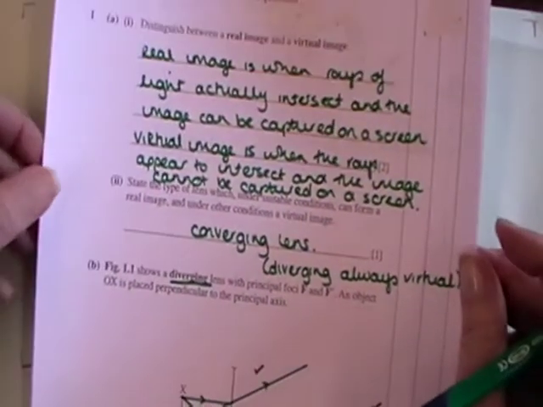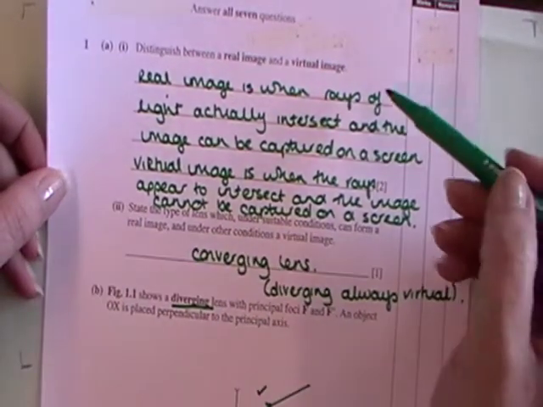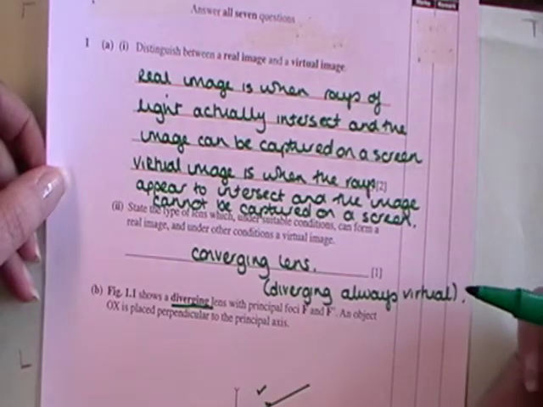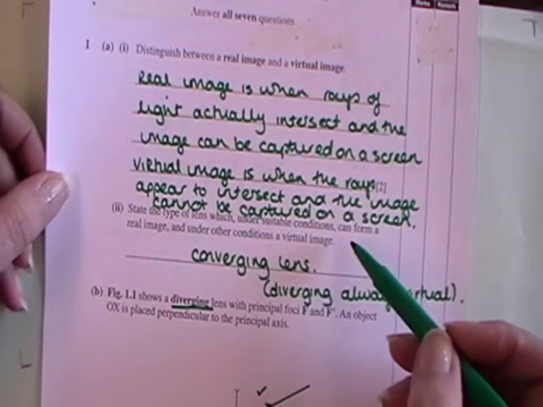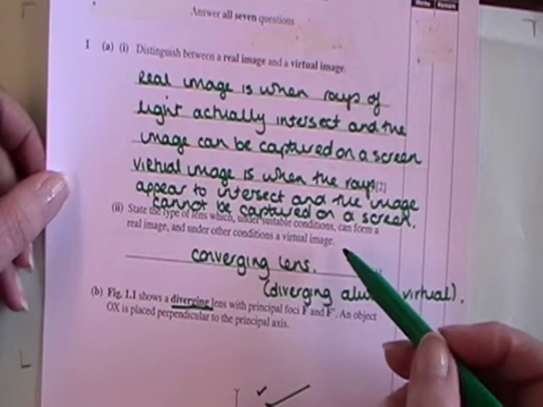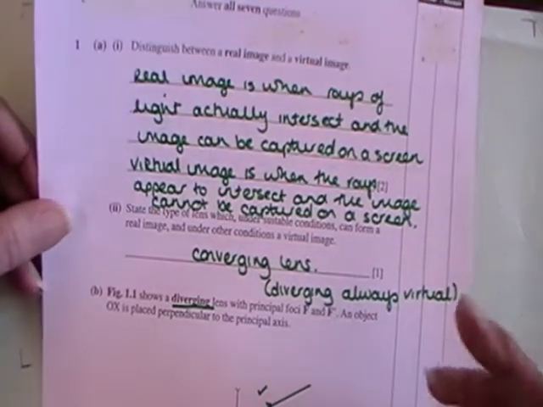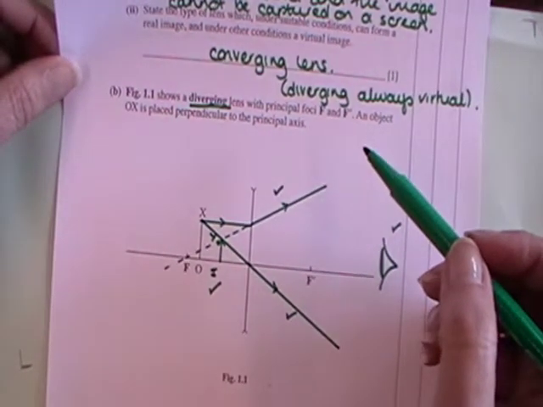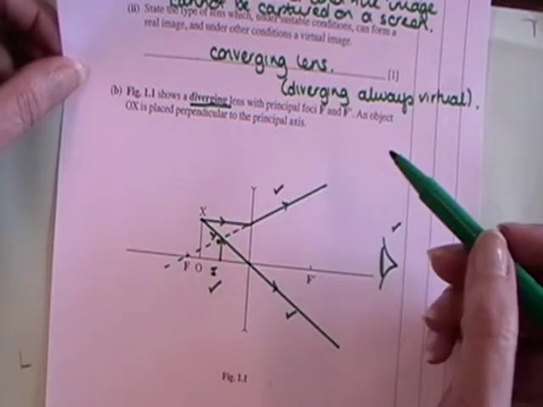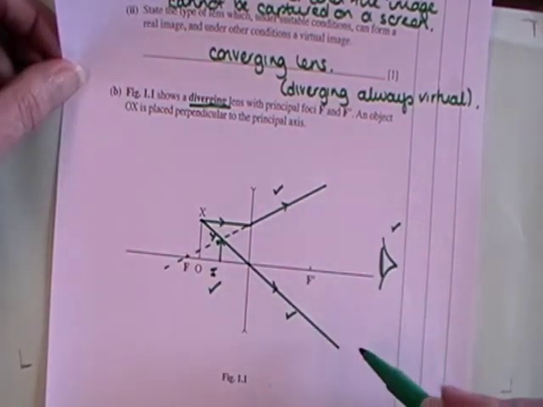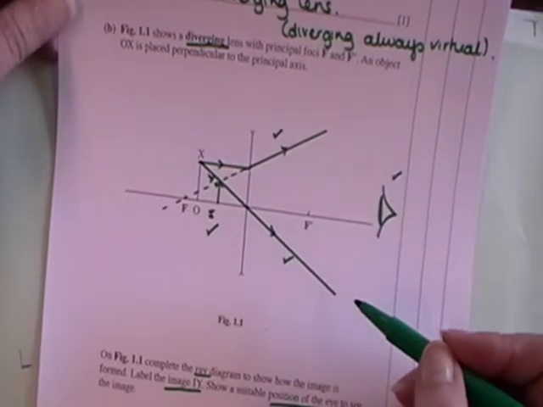So to summarise the complete question then, in part 1, part A, we were asked to distinguish between a real image and a virtual image, and then state the type of lens which under suitable conditions can form real or a virtual image, and that's a converging lens. Then part B focuses specifically on a diverging lens this time, and it asks you to draw a ray diagram to show you how an image is formed using a diverging lens.